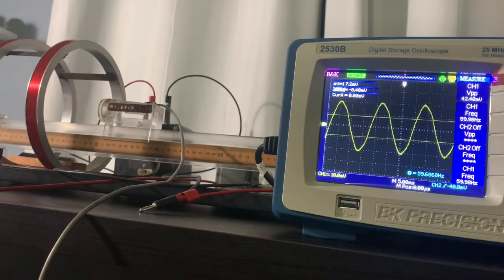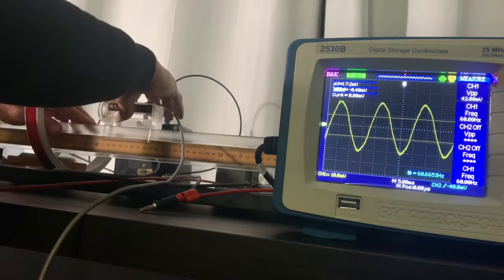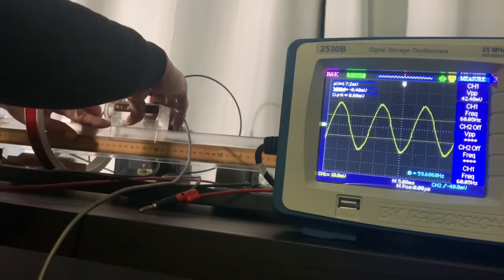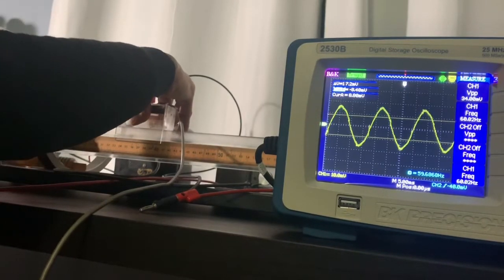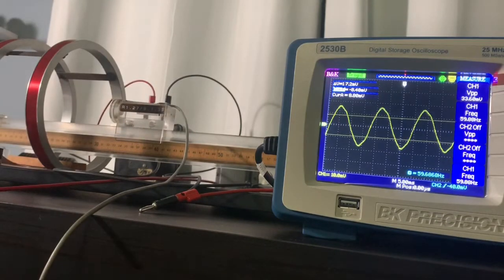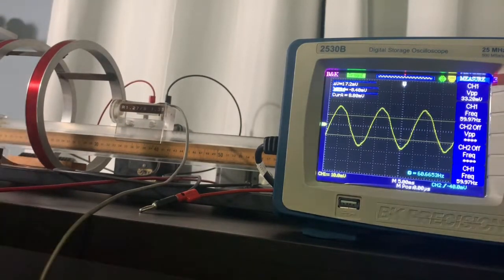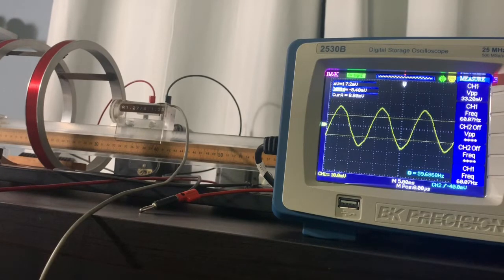Okay, after this I'll start advancing it at a larger distance. 42.0. Okay, let's go 2 centimeters. So now I'm at 33.0, and my induced EMF is 33.2 millivolts.